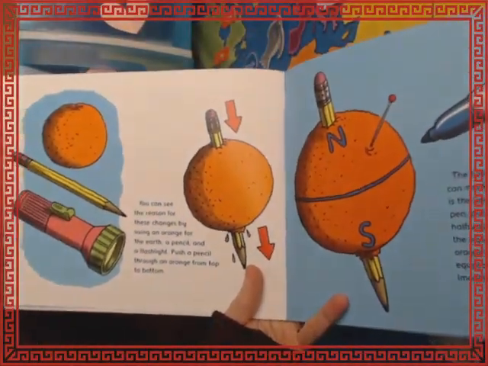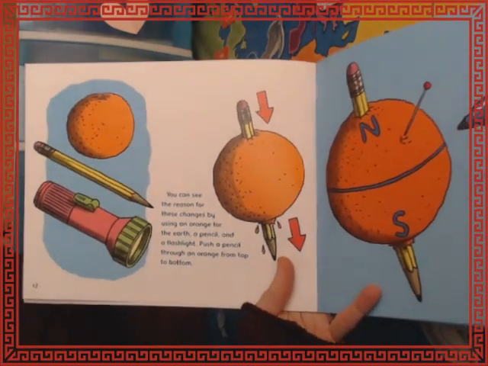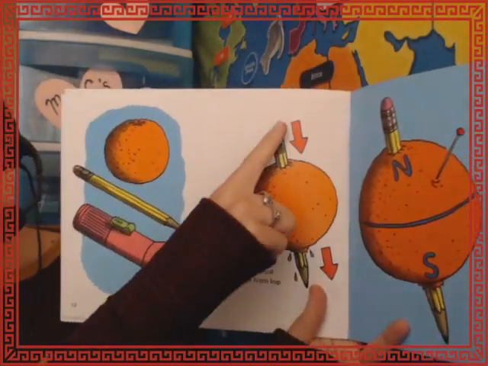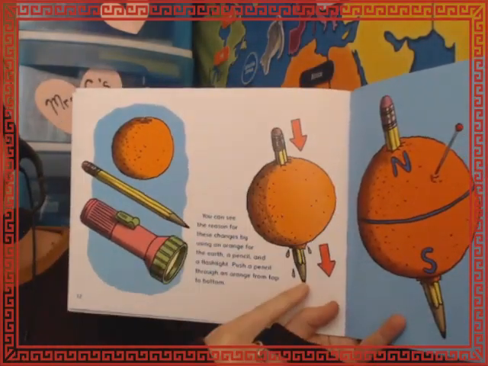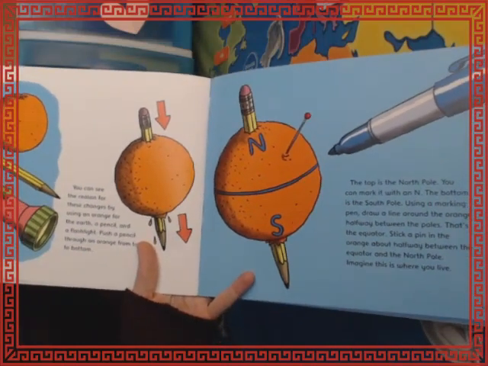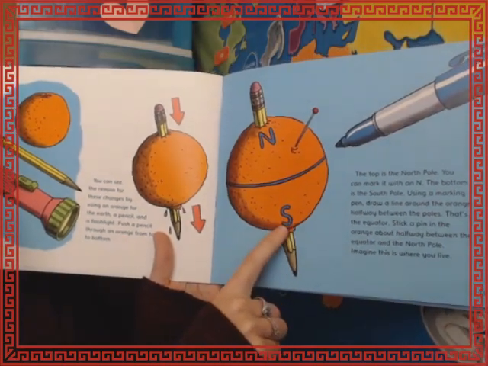You can see the reason for these changes by using an orange for the earth, a pencil, and a flashlight. Push a pencil through the orange from top to bottom. So you can actually try this at home if you want to. The top is the North Pole. You can mark it with an N. The bottom is the South Pole. You can mark it with an S.